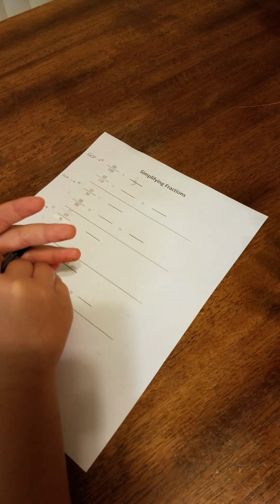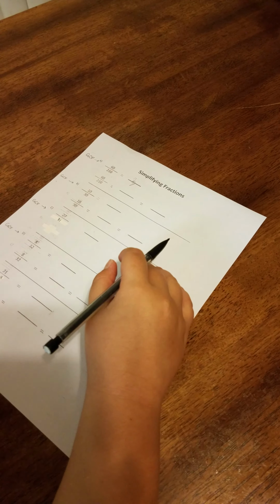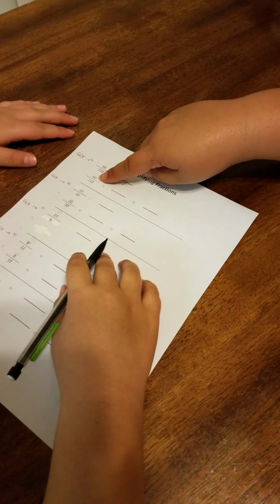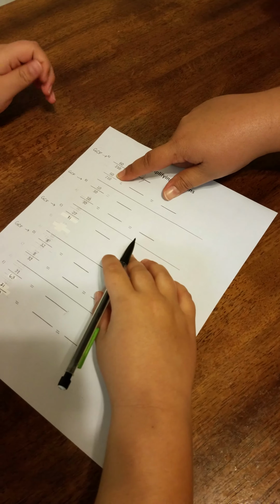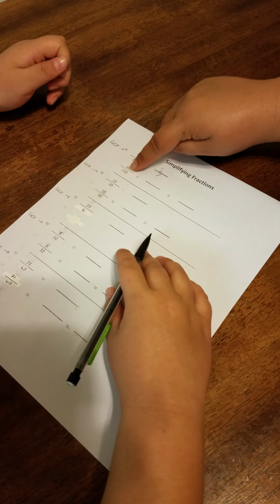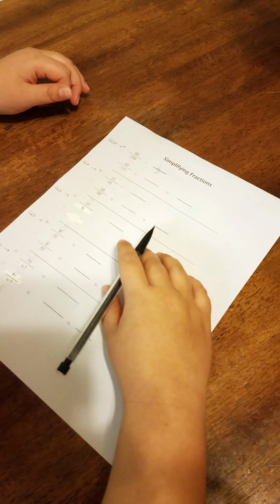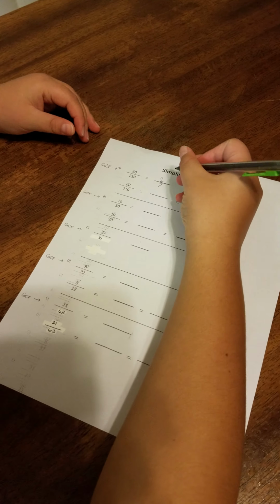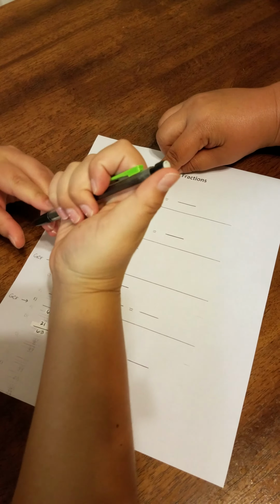But let's just say you looked at this problem and you weren't sure. You didn't know what the biggest number was. But you knew that because 60 and 210 ended in 0, if you use your divisibility rules, give me a number that can go into both of these. 5. Okay? Let's try that one. So, how many times can 5 go into 60? 12 times. Yes. Okay, so you write that down right here.